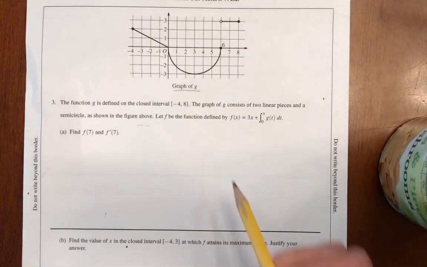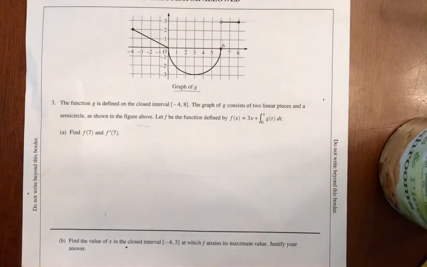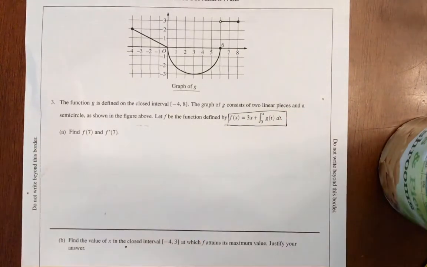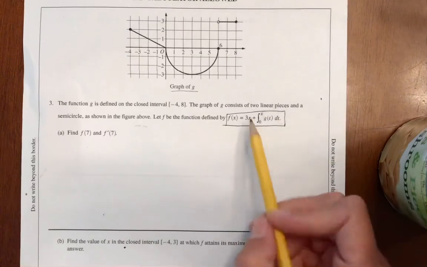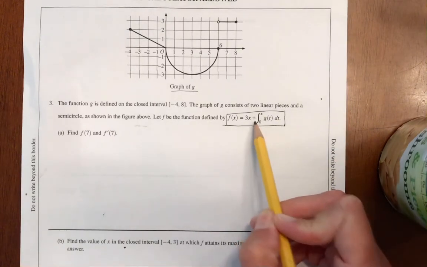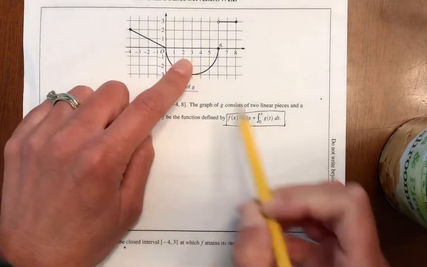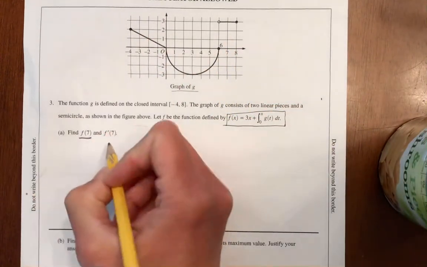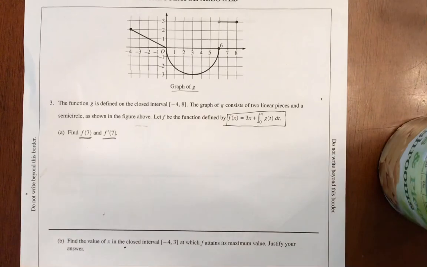Let f be the function defined by this. So I'm going to box that. What I notice is that f has a linear piece, and then it is also determined by the area under the g curve, or between the g curve and the x-axis. So they want me to find f of 7 and also f prime of 7.